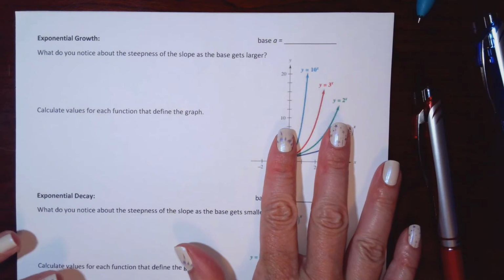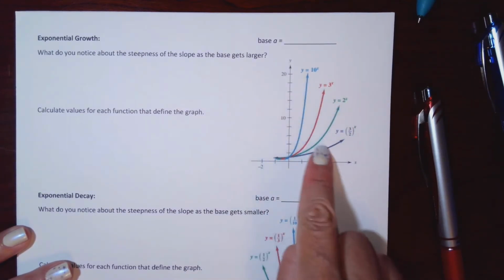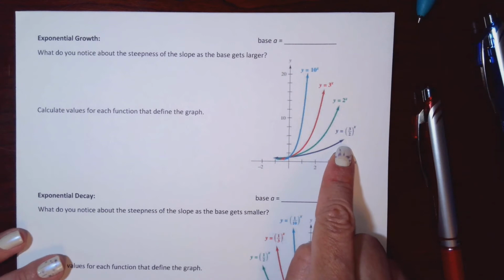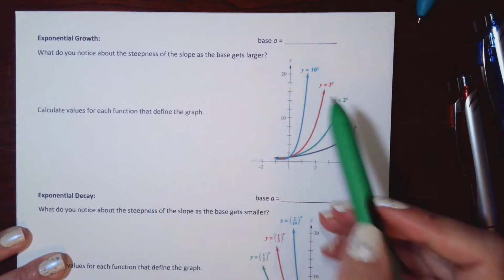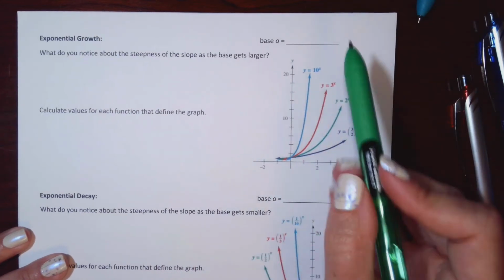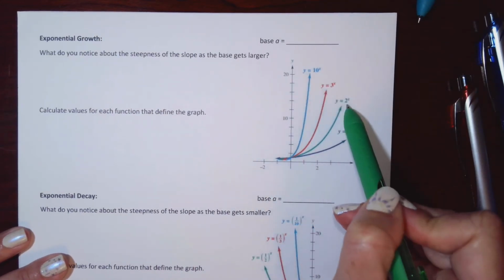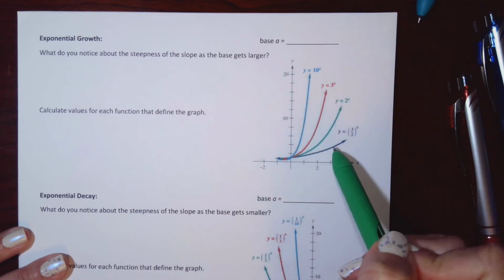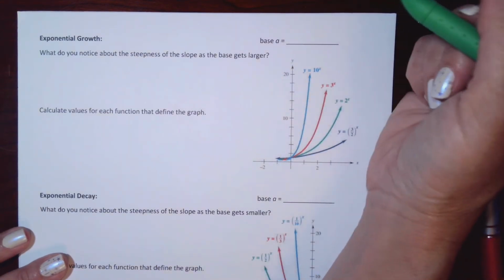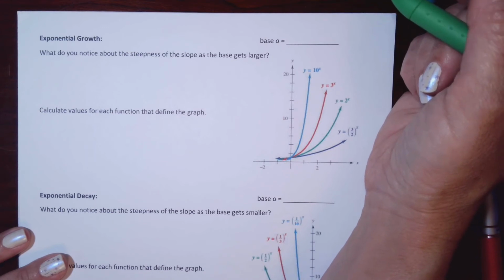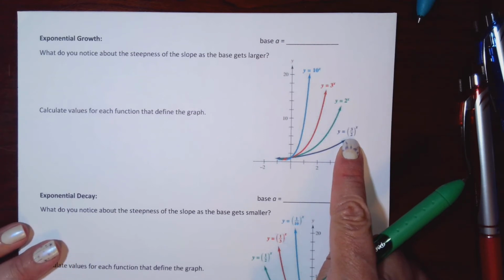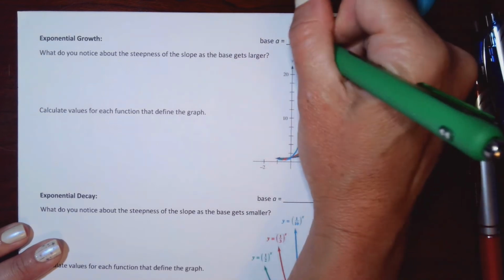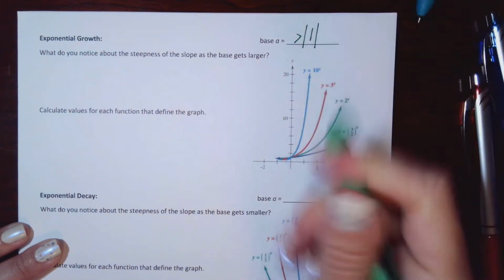Now, for these 4 exponential functions that are graphed here, we've got blue, red, green, and black. You can see pretty well, I think. My base is 10, 3, 2, and 3/2. For each of these, my base is a whole number in the sense that it is greater than 1. This is not a whole number, it's a fraction, but it's an improper fraction. My numerator is greater than my denominator. The absolute value is greater than 1.